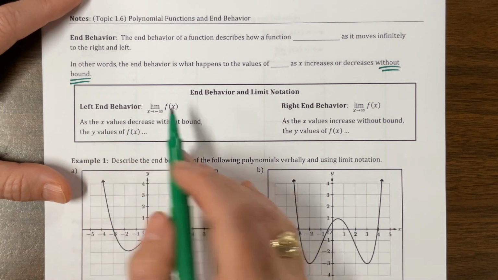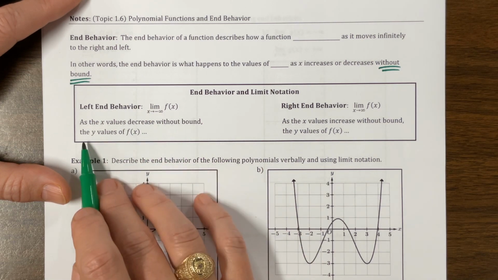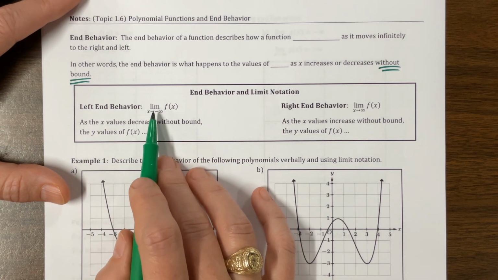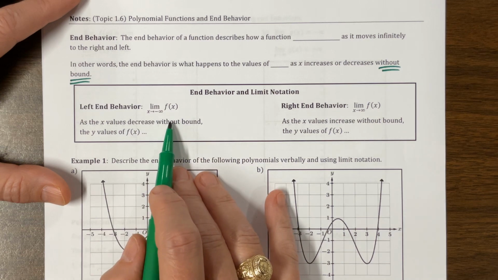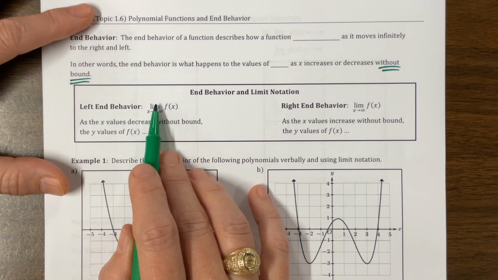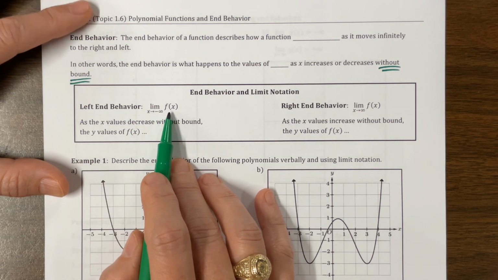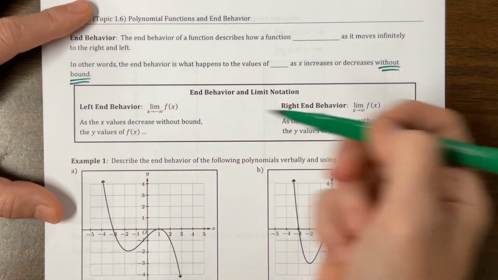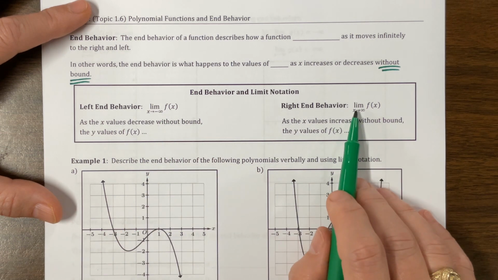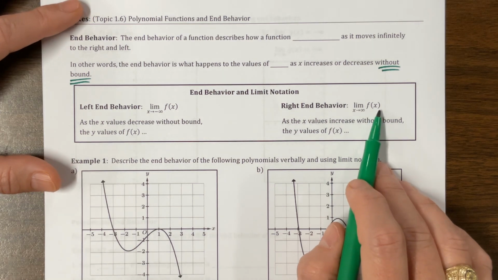The left end behavior is what happens as the x value decreases without bound. The y value of f of x, what is it doing? In this case, this is limit notation, and it becomes a huge part of calculus, and they're introducing it in PreCal for you. So it's the limit as x goes to negative infinity of f of x is how we read that. That's saying as x is going this way, what's my y value going to do? Over here, the right end behavior, the limit as x goes to infinity of f of x is how we read that.